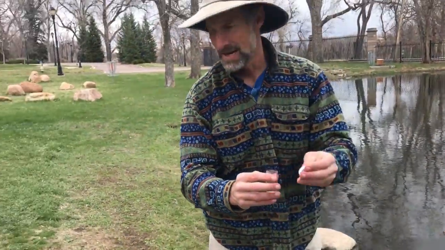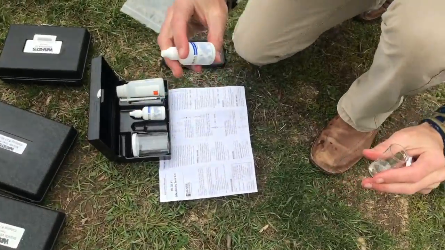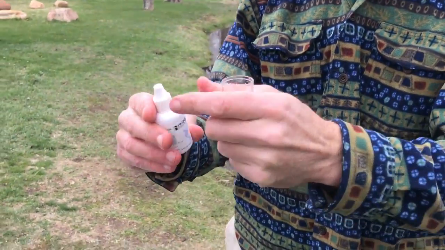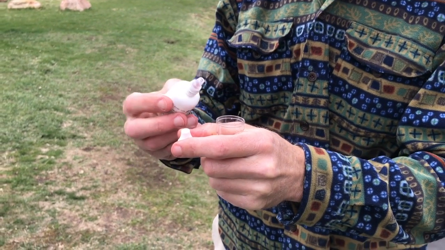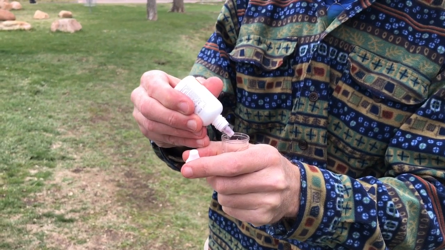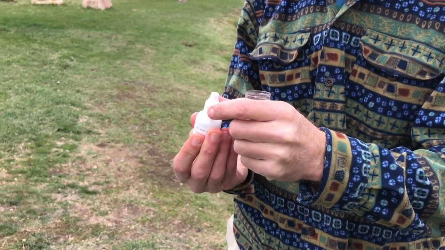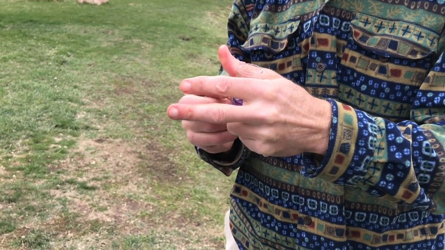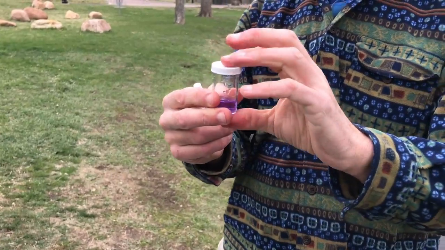I'm going to cap it after I put in just 1 drop of bromophenol blue indicator solution, and this is going to tell us when it hits a particular pH. Okay. So you can see it's turned blue at this point.